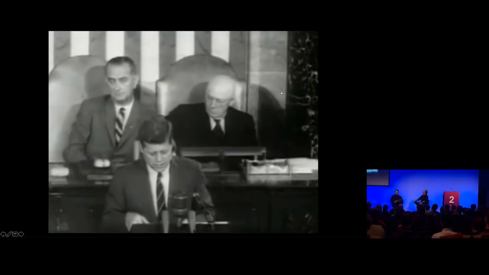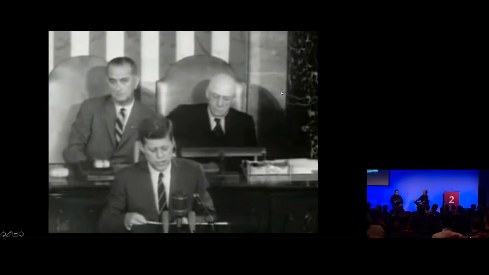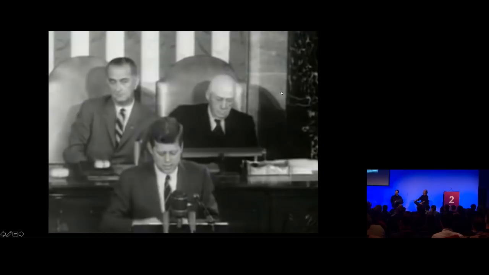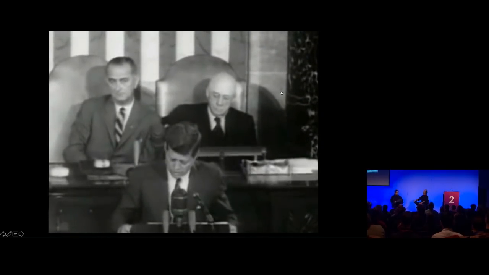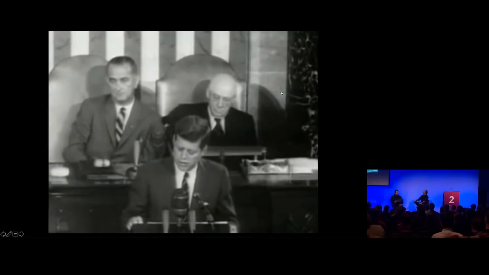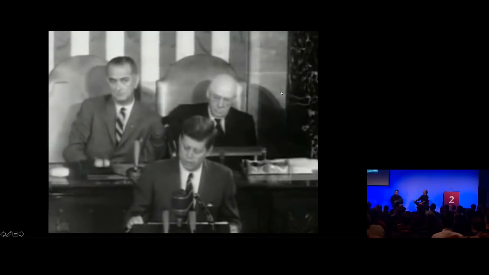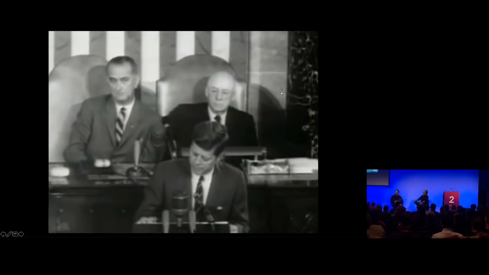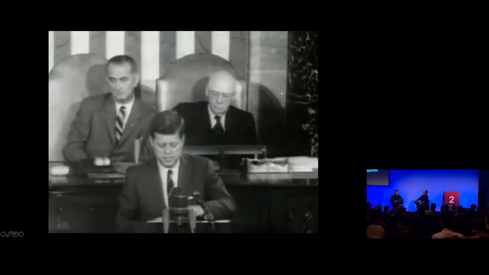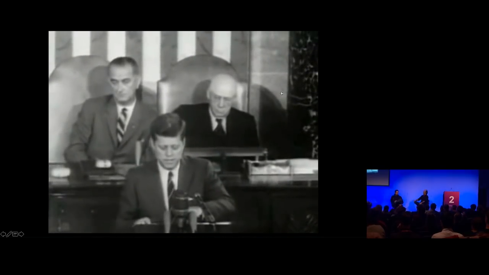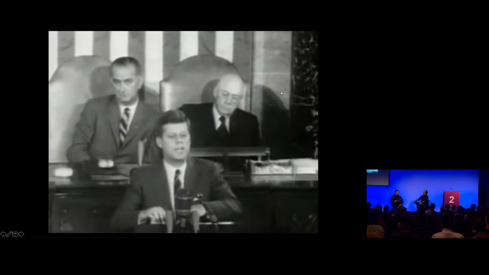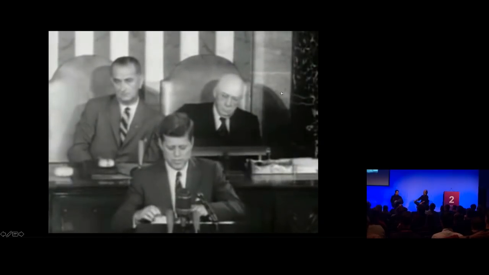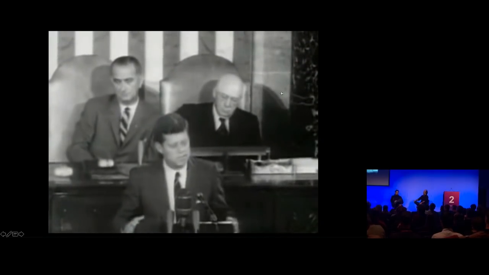I therefore ask the Congress, above and beyond the increases I have earlier requested for space activities, to provide the funds which are needed to meet the following national goals. First, I believe that this nation should commit itself to achieving the goal, before this decade is out, of landing a man on the moon and returning him safely to the Earth. No single space project in this period will be more impressive to mankind or more important for the long-range exploration of space, and none will be so difficult or expensive to accomplish.